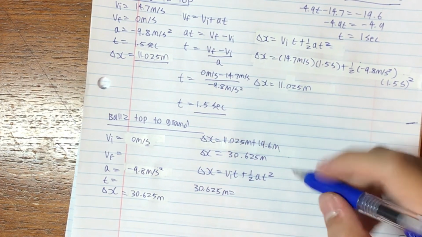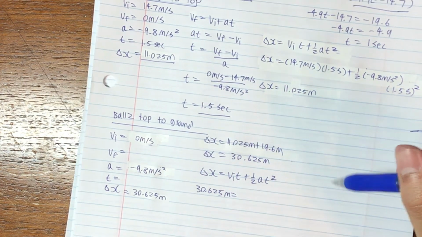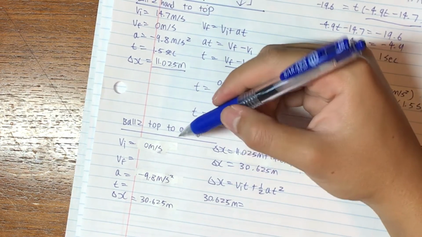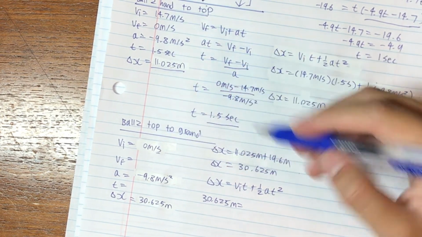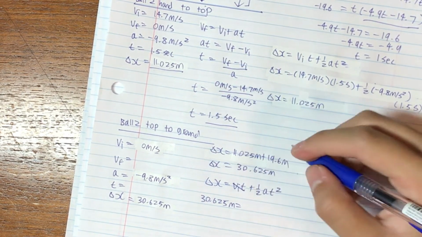The nice thing about solving for this one is that I'm not going to end up getting a quadratic since my initial velocity is 0 meters per second. That means I can safely cancel this out and continue.